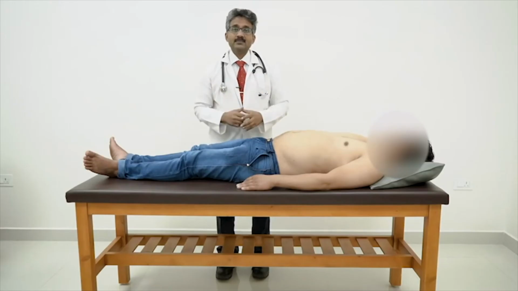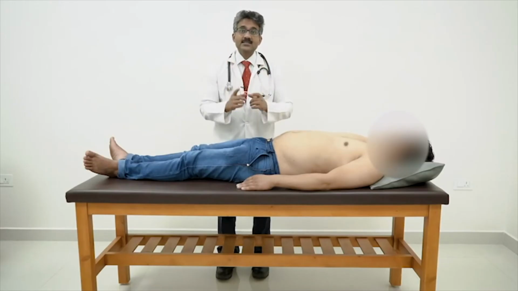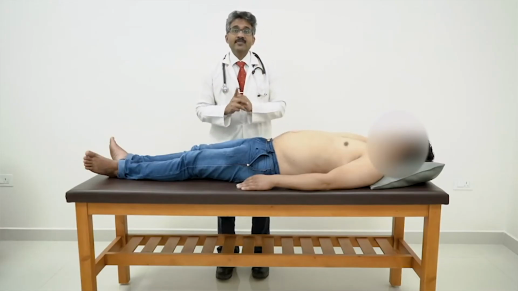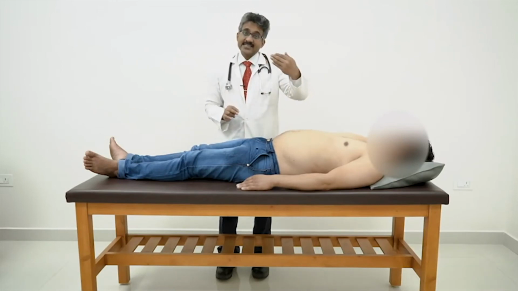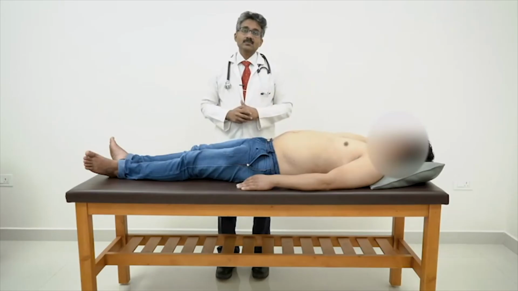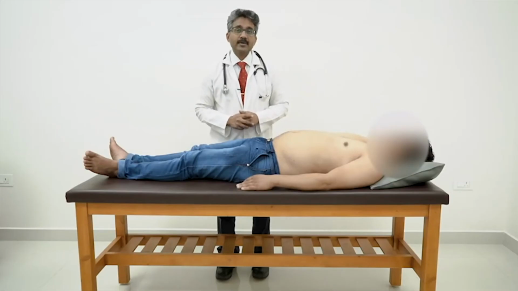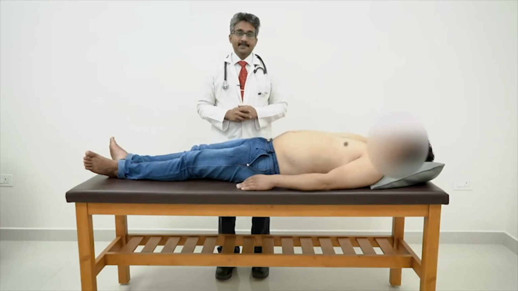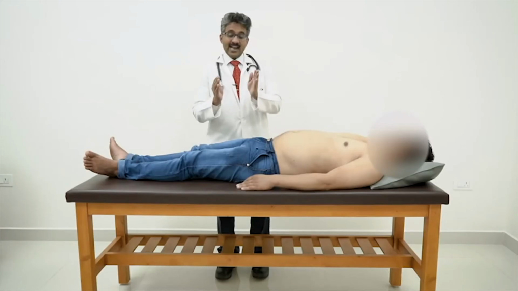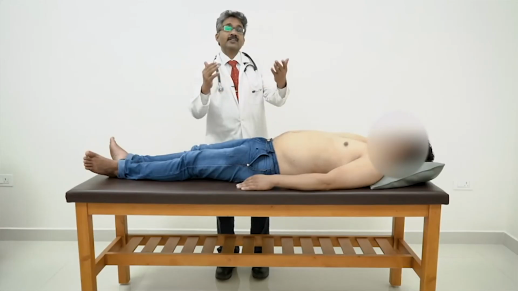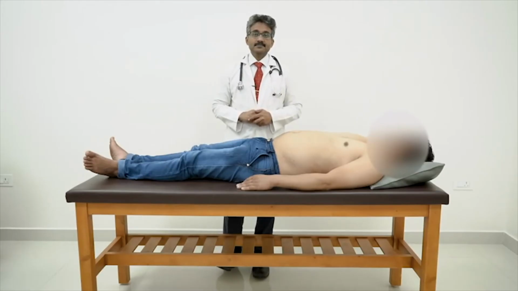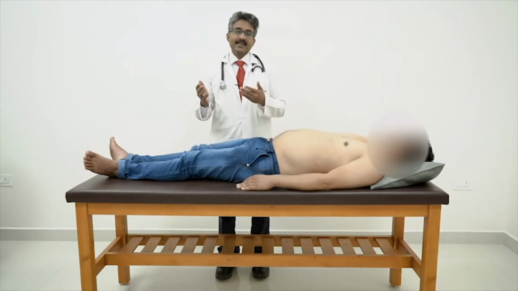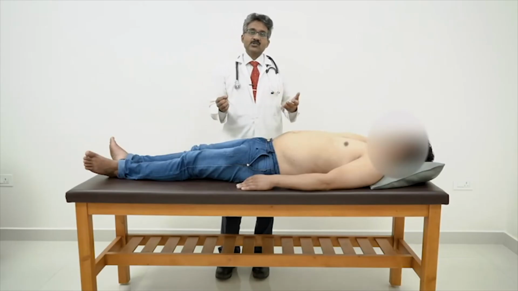Hand grip and squatting: all the murmurs will increase except HOCM and MVP, which will reduce. Anything which increases the peripheral resistance will reduce the MVP and HOCM murmur. Anything which reduces the LV cavity size will increase the murmur of HOCM and MVP. So standing increases them, while passive leg raising and squatting have the same effect, reducing them.